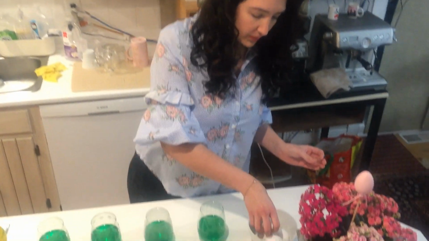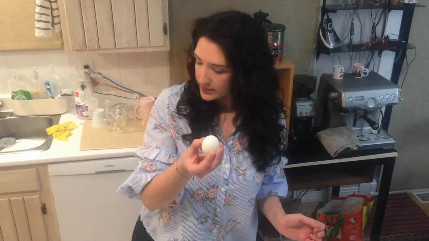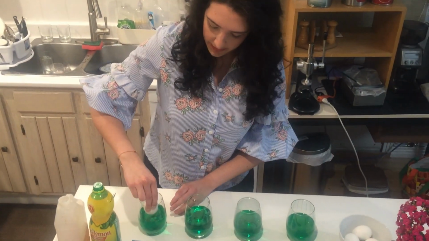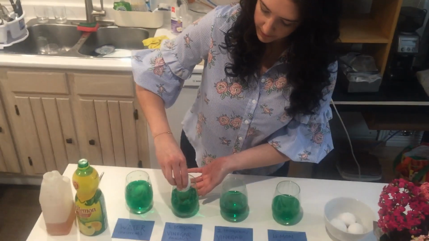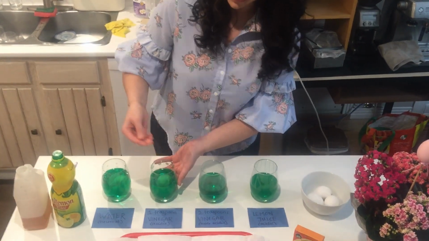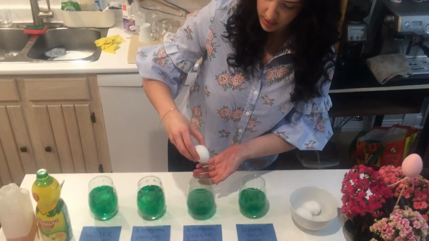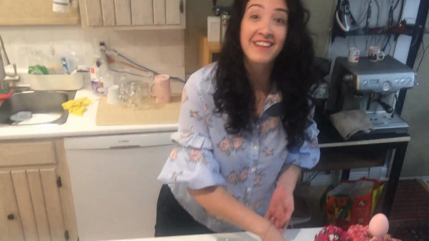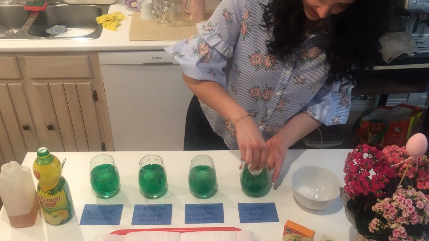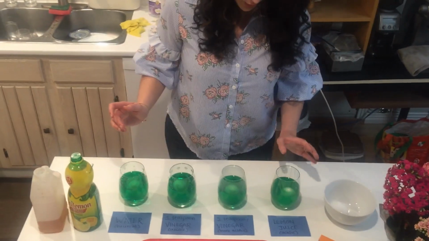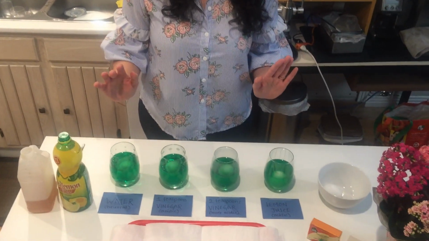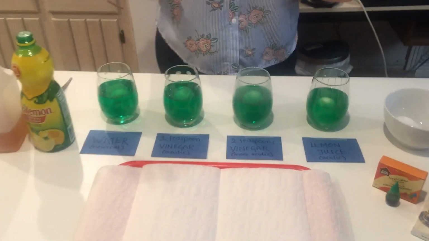Okay, and now the real test. We're gonna put the egg in each glass. Again, remember, these eggs need to be hard-boiled, okay? So slowly drop it in. You don't want to create too much of a splash. Woo! Hopefully that didn't break. And last but not least, the lemon juice. All right, so now we're gonna let our egg sit in each liquid environment for 3 minutes.